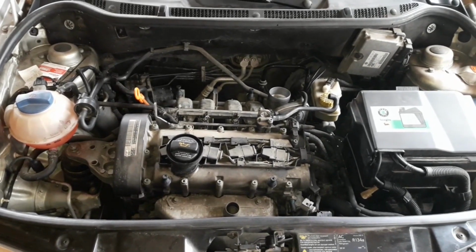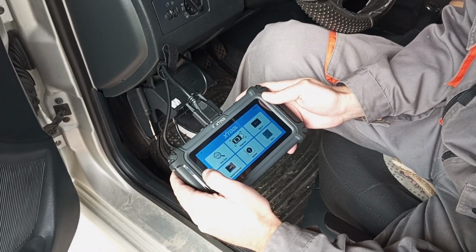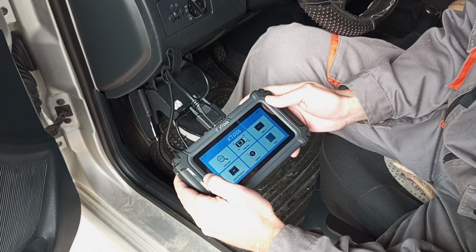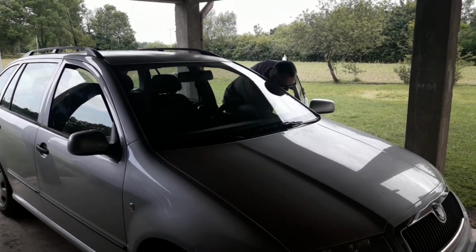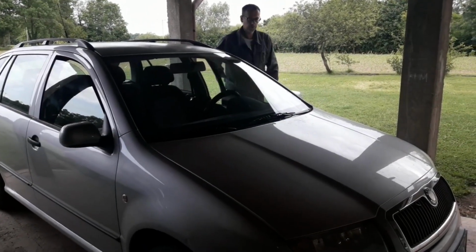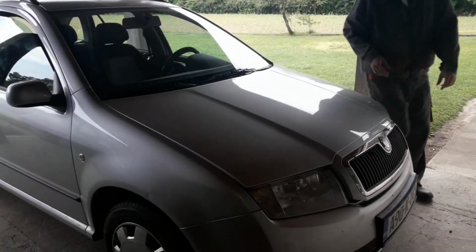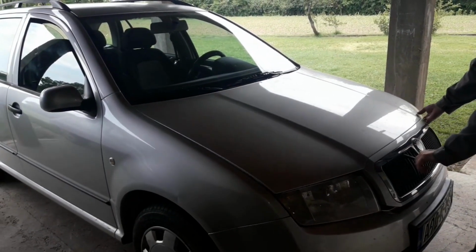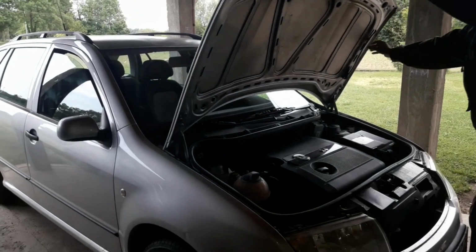Do you have a car problem that you would like to solve but you don't have an OBD tool to read the error code? If so, then this video will show you some old school ways to perhaps solve the problem. This is not a guarantee of a solution, but in most cases it's worth the try. So stay tuned.